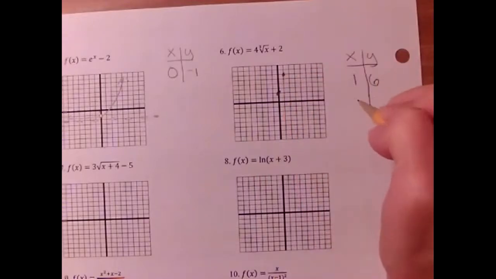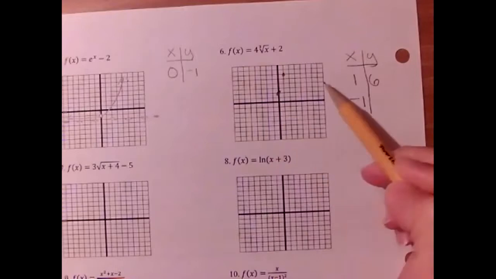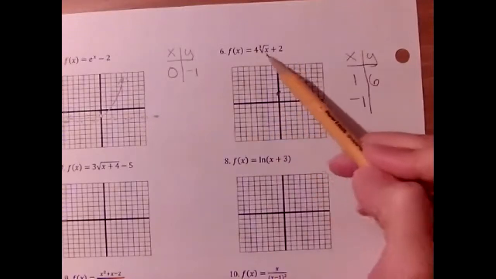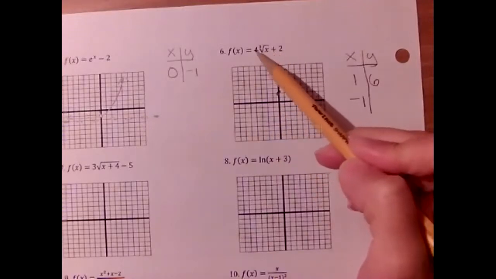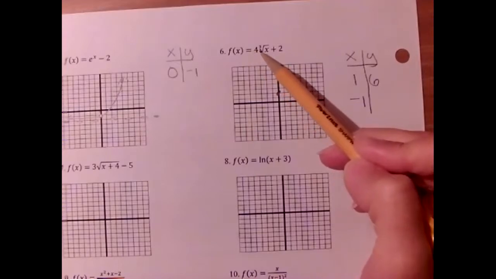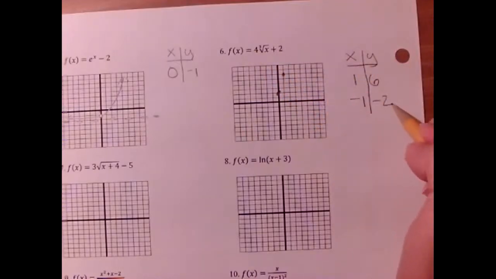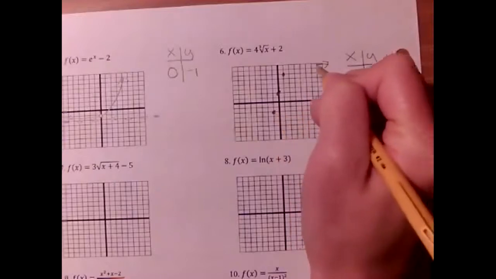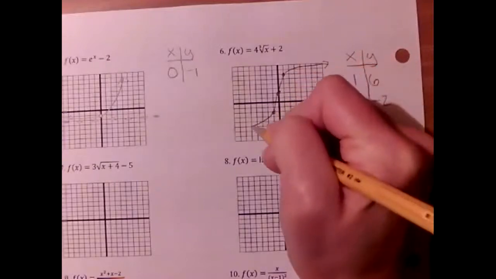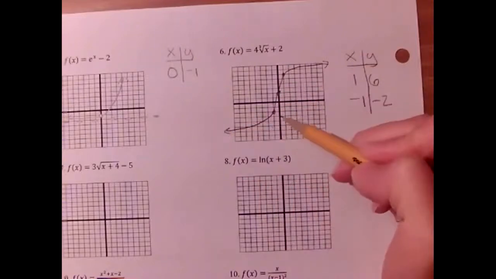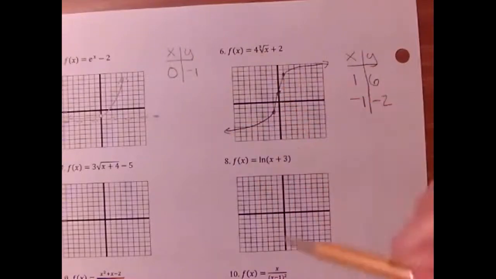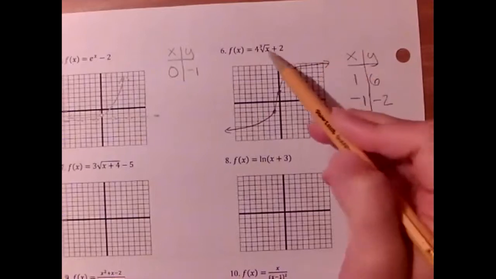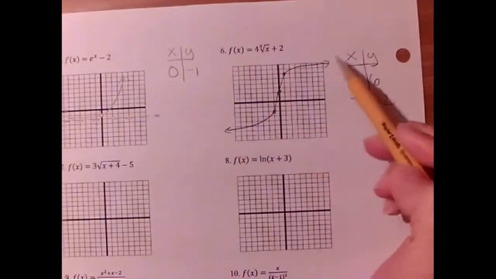And then I'm going to try plugging in -1. Again, I just want some points on either side here. Cube root of that would be -1, times 4 would be -4, plus 2 would be -2. So I get (-1, -2), and it is going to look something like this. And the reason it's so stretched out is because of the 4. We had a vertical stretch by 4 there, but it follows the cube root shape, that wiggly kind of shape on its side.